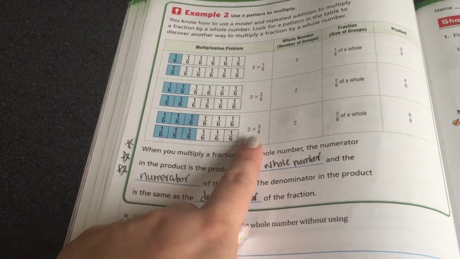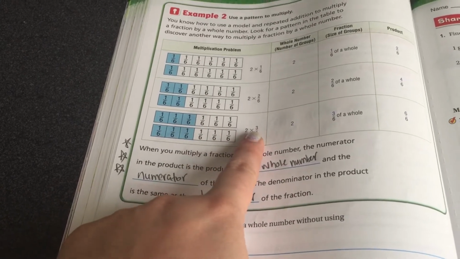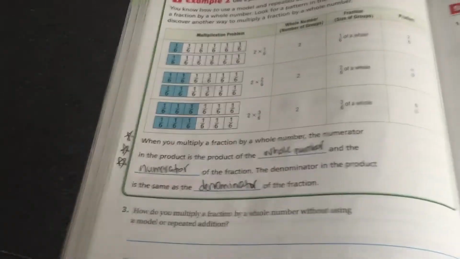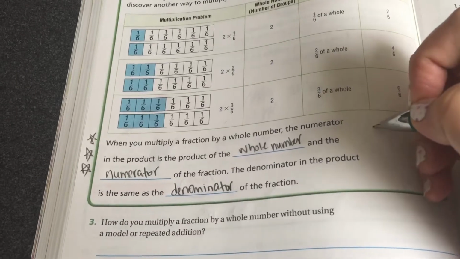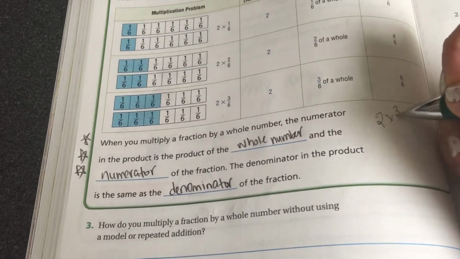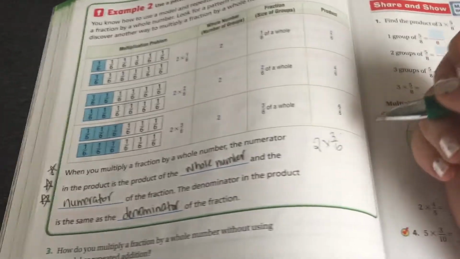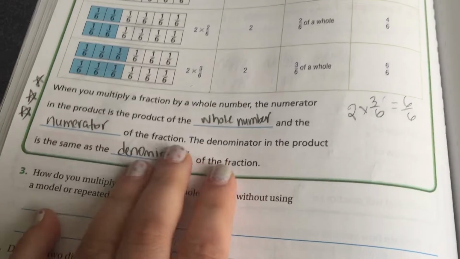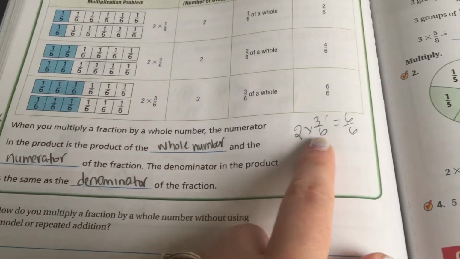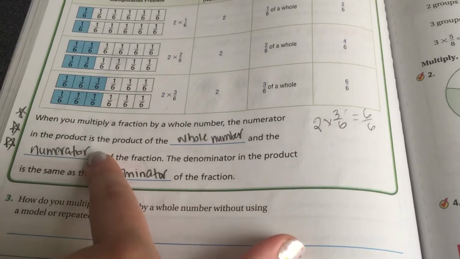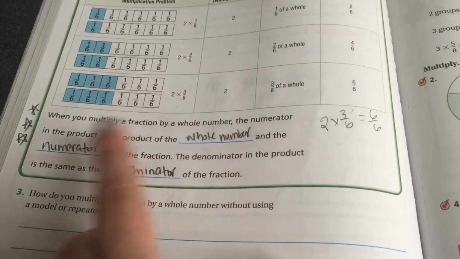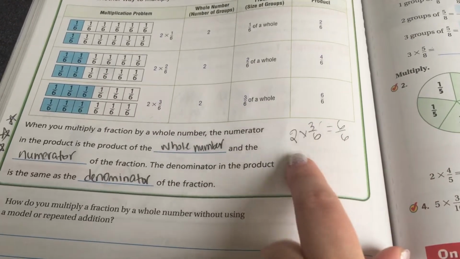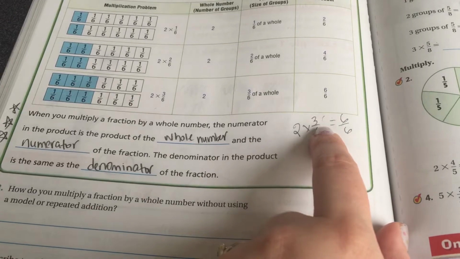You're just going to be multiplying the whole number times the numerator. You change the numerator and you leave the denominator the same. So if I were to write these two side by side, 2 times 3/6, this is the bottom one. 2 times 3/6 equals 6 over 6. So this says down here, when you multiply a fraction by a whole number, the numerator in the product is the product of the whole number and the numerator of the fraction. So it means your new numerator becomes the multiplied product of the whole number times the numerator up here.